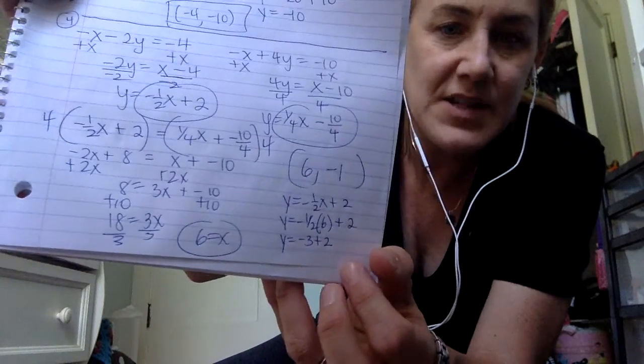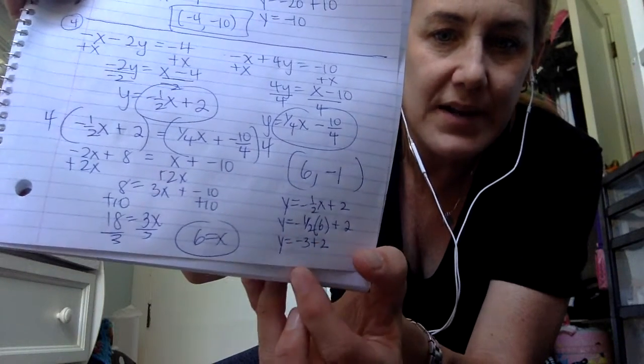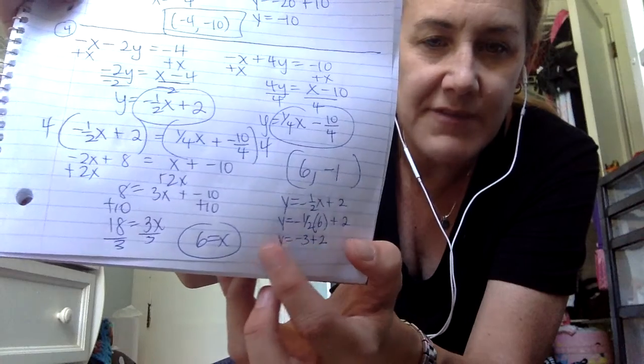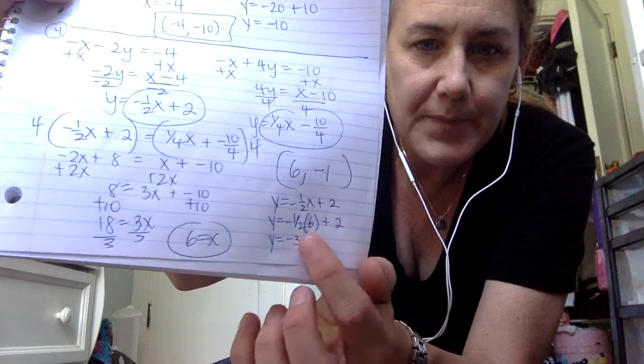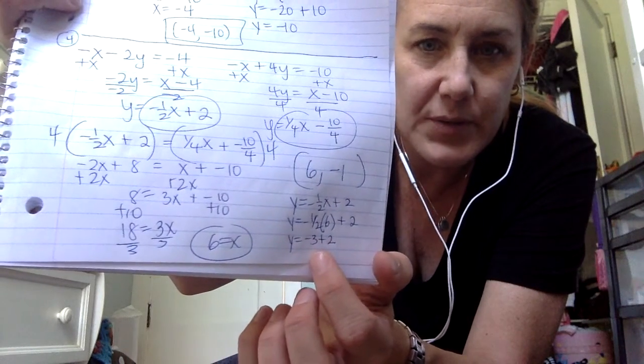So I'm going to use y equals negative 1 half x plus 2. Y equals negative 1 half times 6 plus 2. Y equals negative 3 plus 2. Y equals negative 1. And this was my getting y part right here. Negative 1 half times 6 is negative 3 plus 2 gives me negative 1.